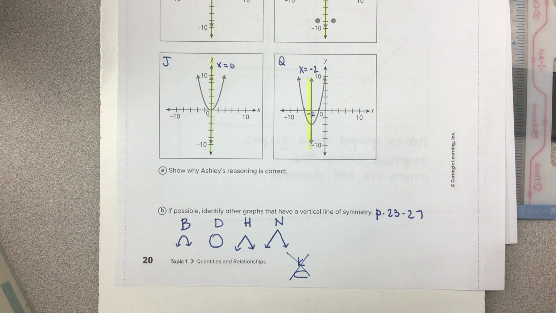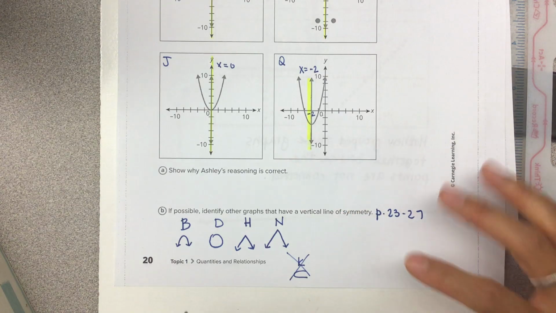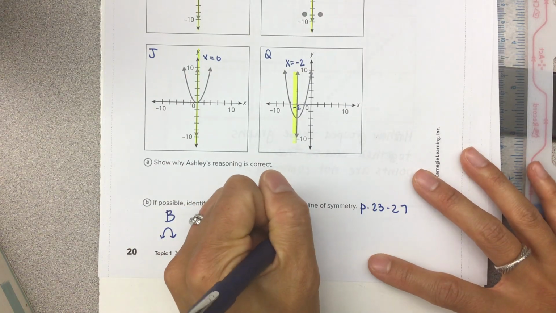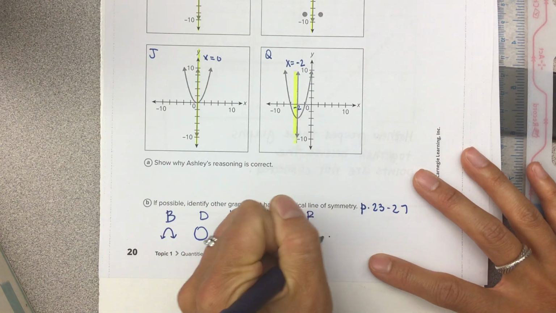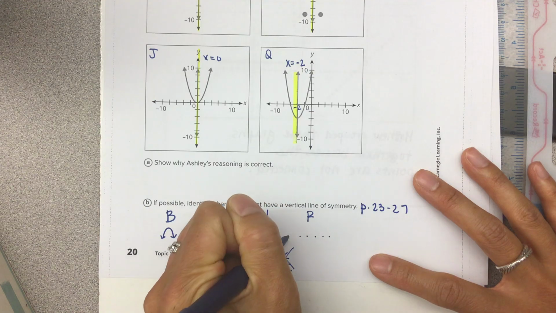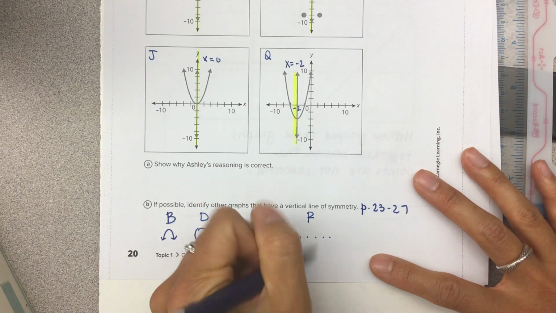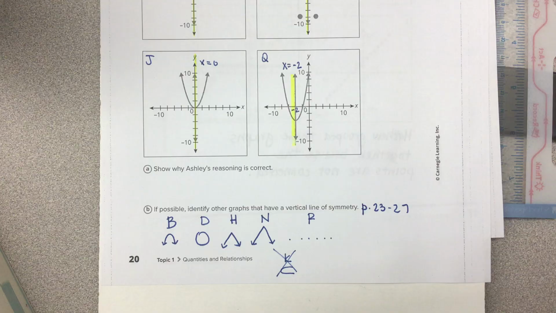Just B, D, H, and oh, maybe I left one out. Sorry, I didn't flip one more page. Ooh, this one's kind of an odd one. So graph R, because even though it's all these individual points, right, you could draw a vertical line somewhere and there would be the same amount of points on each side. So B, D, H, and R.